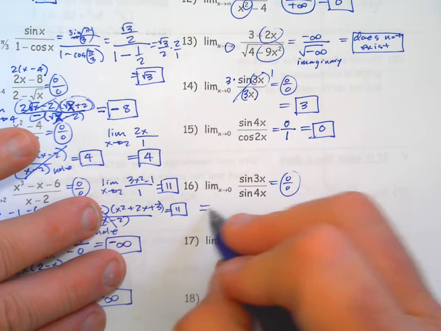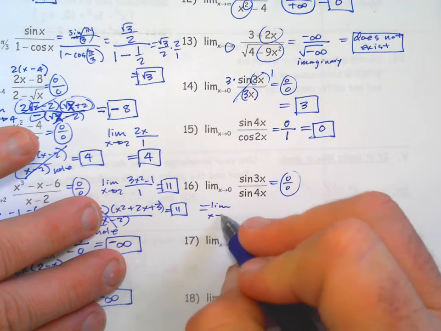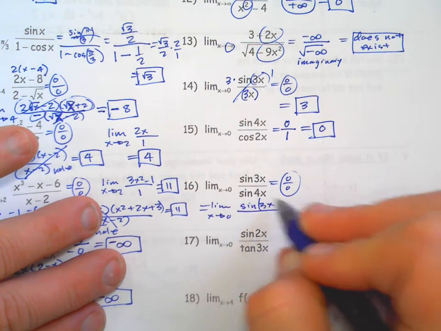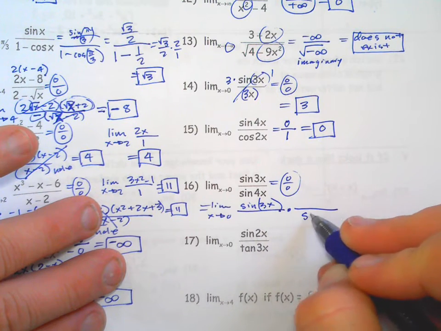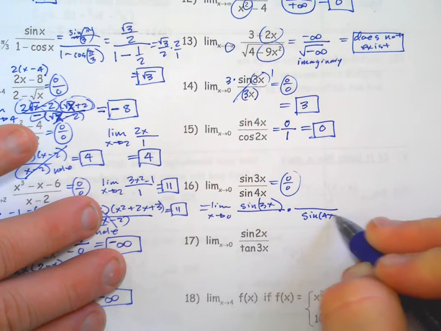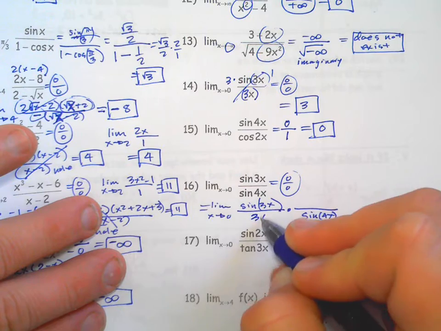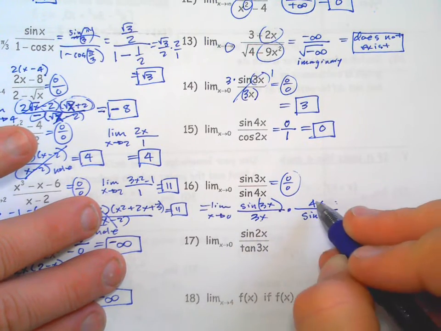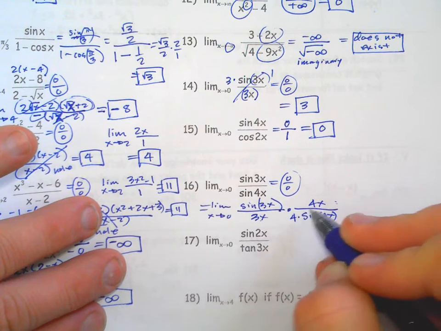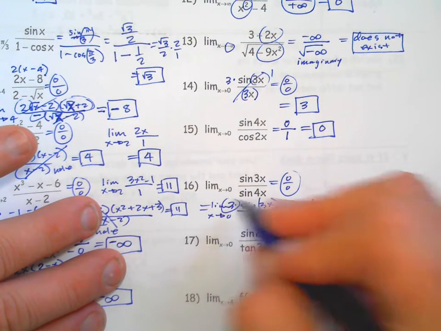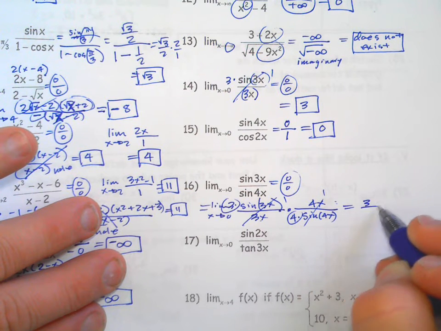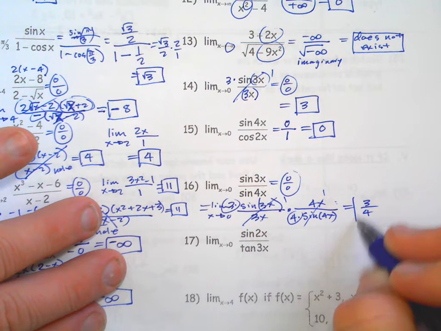So we're going to go ahead and break this up and try to get that pattern to happen. I find it easier to break it up like this. And then we want a 3x here and a 4x here, which is fine. The x's balance each other. The 4, I need an extra 4 on the bottom. The 3, I need an extra 3 on the top. Now that's going to be 1. That's going to be 1. So it's going to be 3 over 4, 3/4. That's the work I want to see.